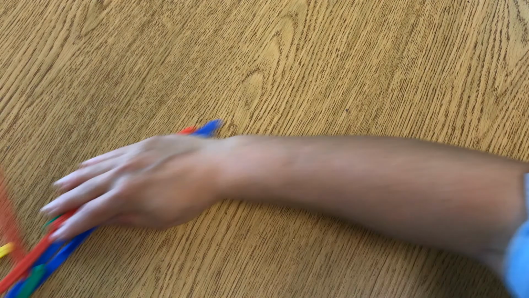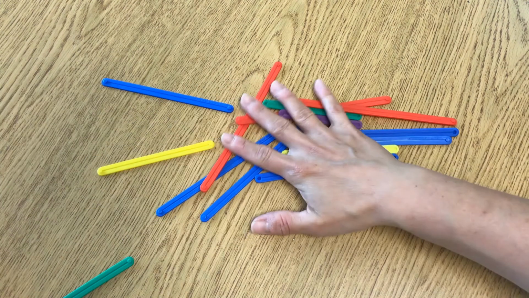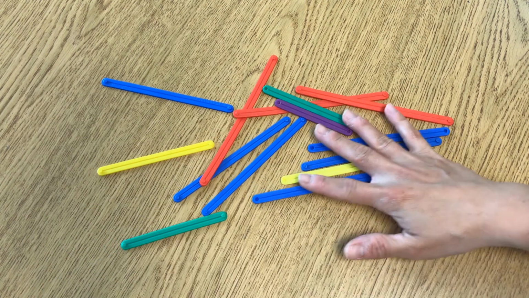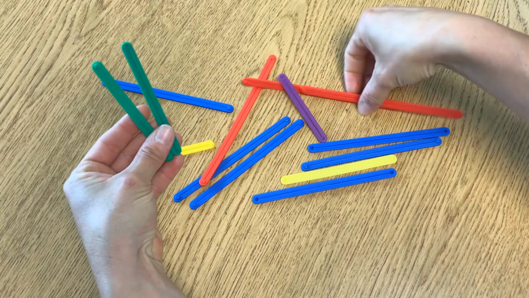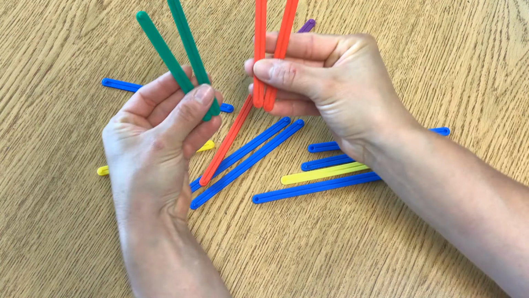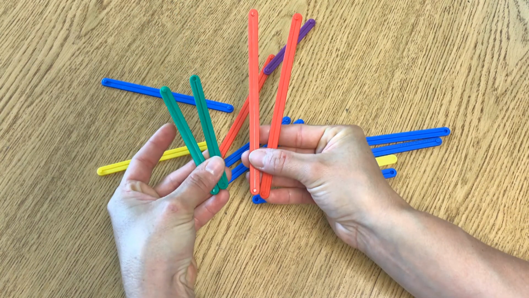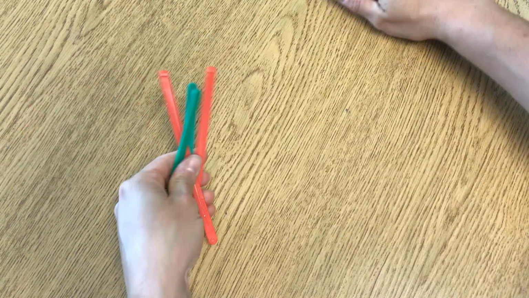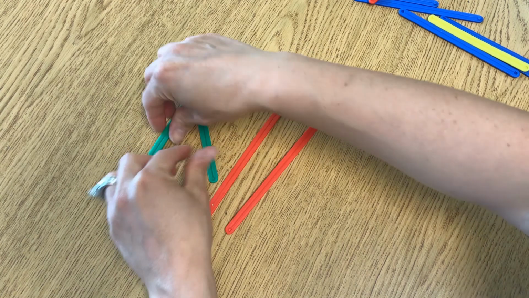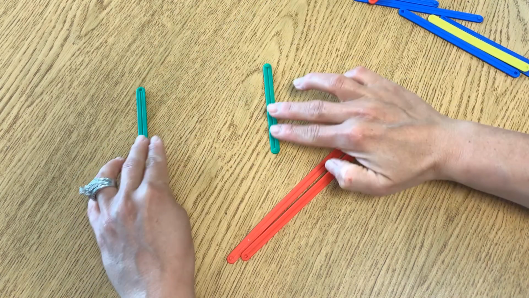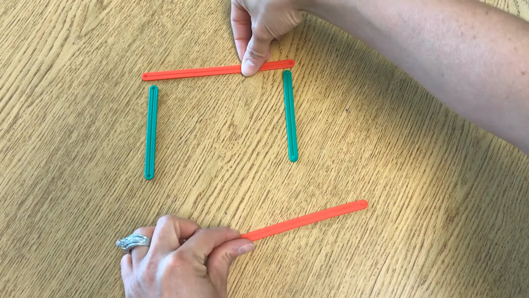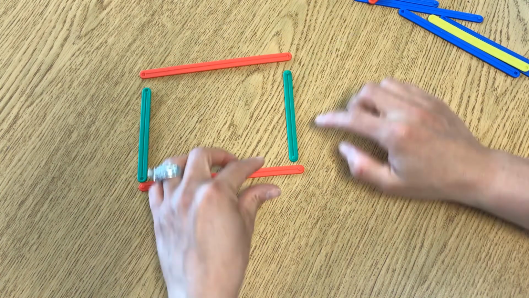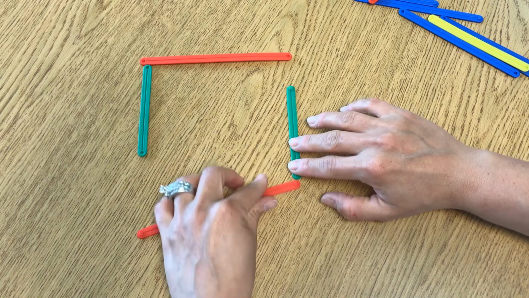I can also build a rectangle out of sticks like these. I have to be careful to get 2 short sticks and 2 sticks that are longer. I'll put my 2 short sticks on the sides, and I'll let my 2 long sticks be the top and bottom this time. Then I'll just connect the corners.